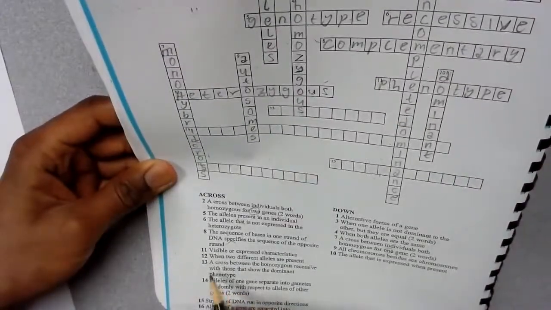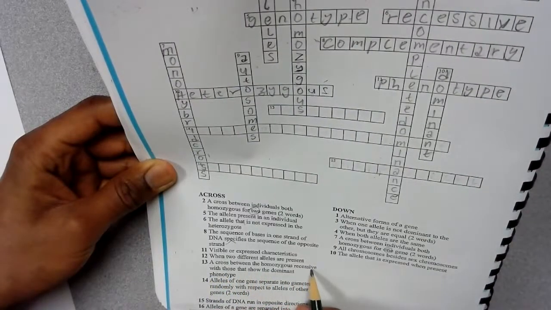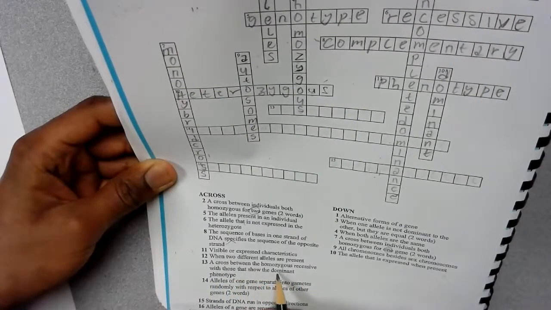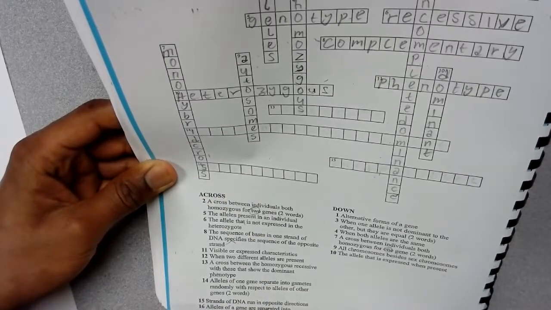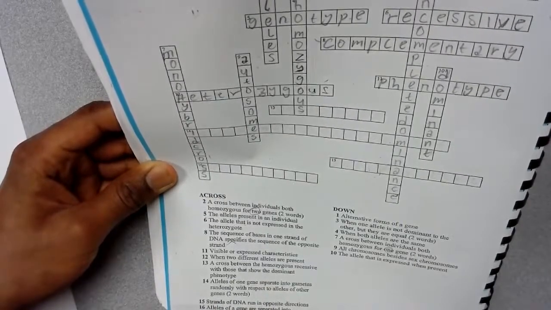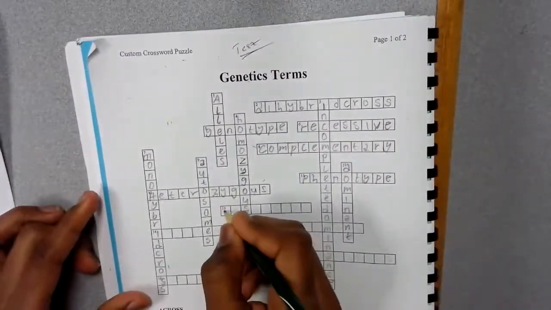Number 13, a cross between the homozygous recessive with those that show the dominant phenotype. So that is a test cross. The one with the homozygous recessive with the one that shows the dominant phenotype is called a test cross. Number 13 is test cross.